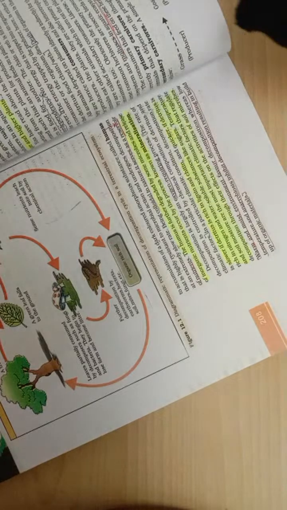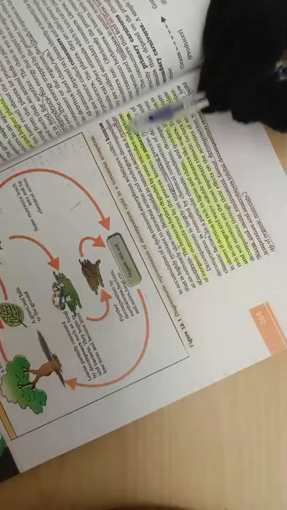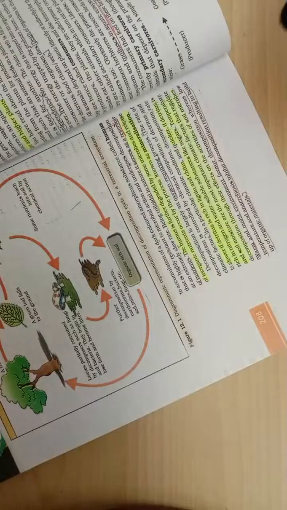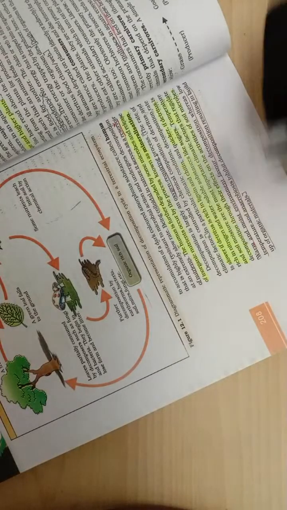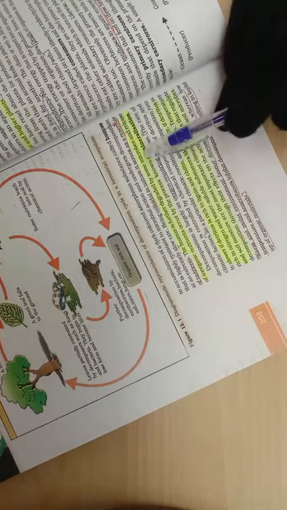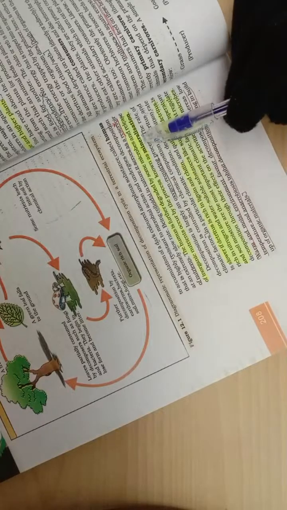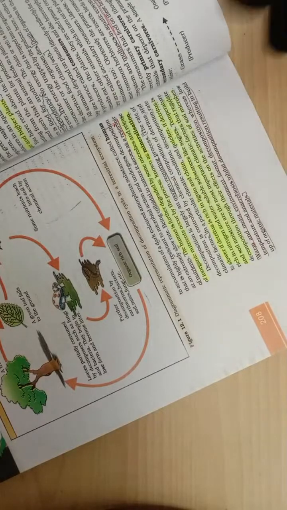Humus is highly resistant and decomposes at a very slow rate. Being so, it serves as a reservoir of nutrients. Humus is the reservoir of nutrients. The humus is further degraded by some microbes and released into inorganic nutrients by the process called mineralization.